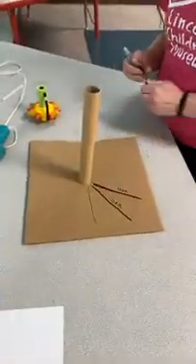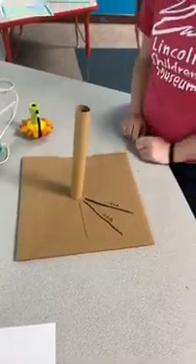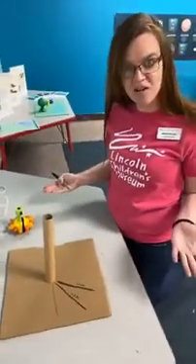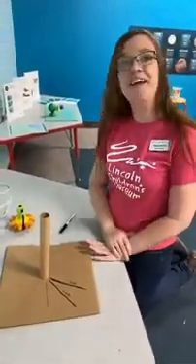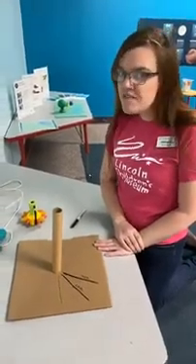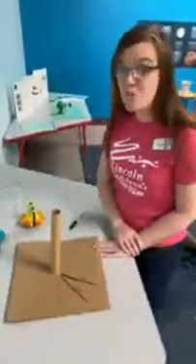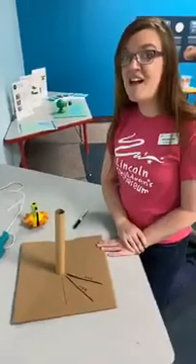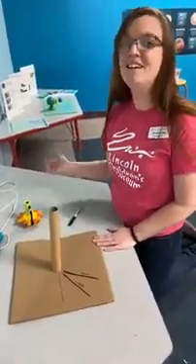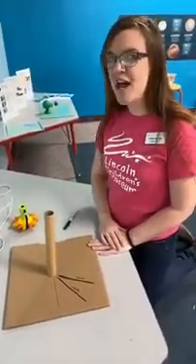Now you'd keep going, check in on it every hour. Where is that shadow? Draw a line, write the time. And if you leave that right there in that same window, you will be able to tell the next day. Just check and see where the shadow is.